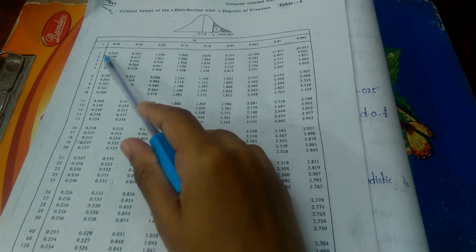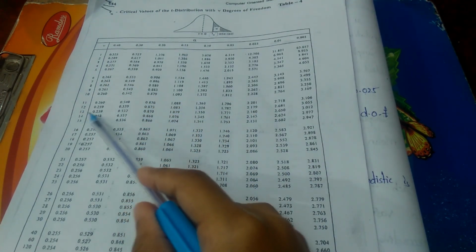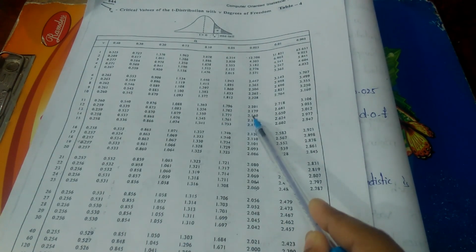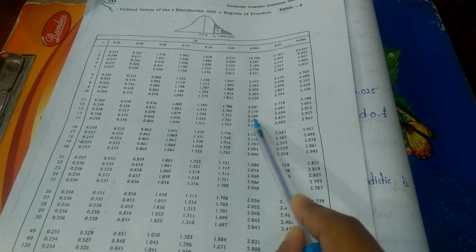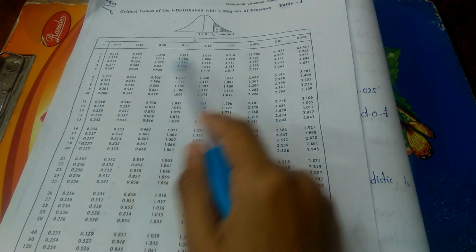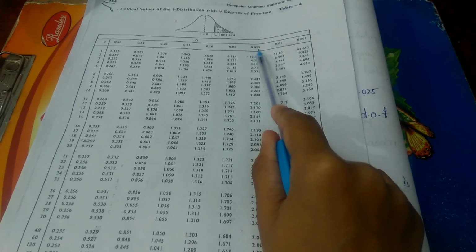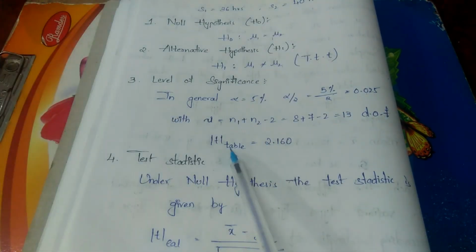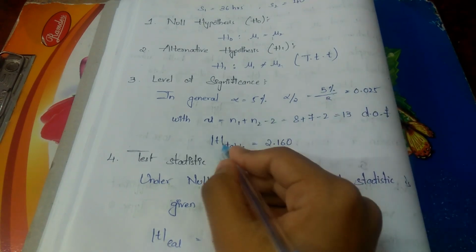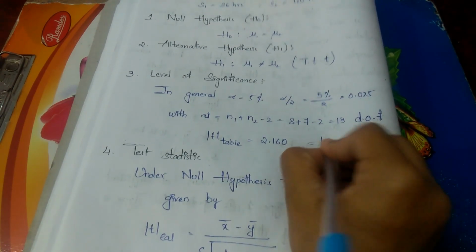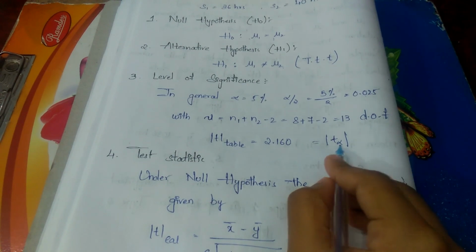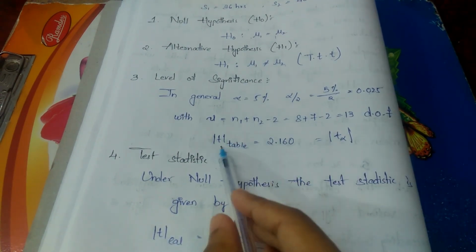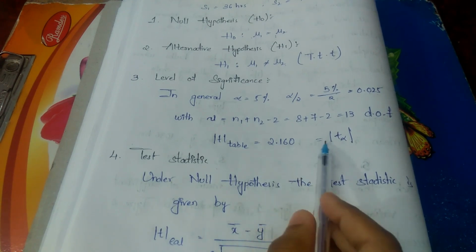So the value is 2.160. This is the value when the degree of freedom is 13 and the alpha value is 0.025. So it is 2.160. Now this is the table value. You can represent this table value as T alpha, because based on the alpha value only we are finding the value for T. So T table is equal to 2.160, it is T alpha.